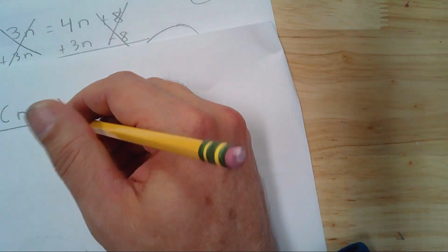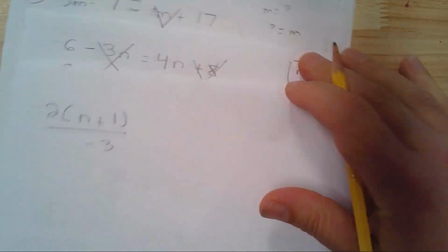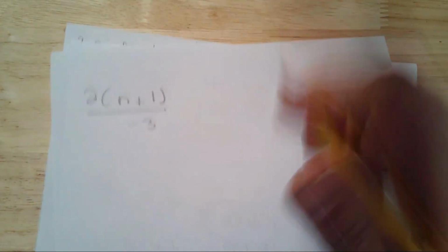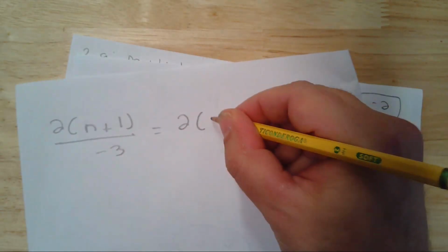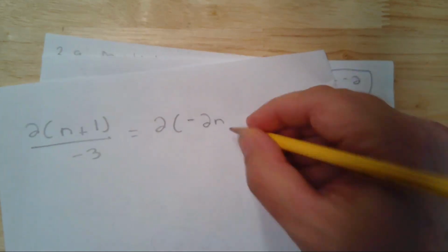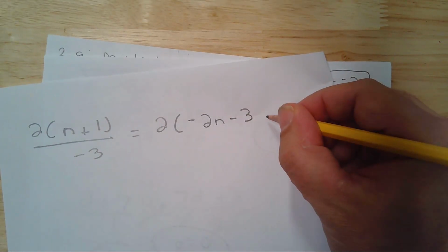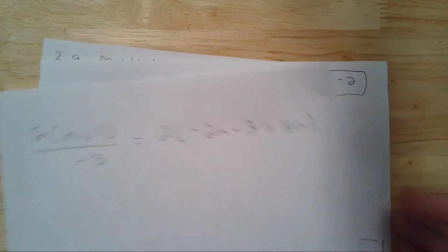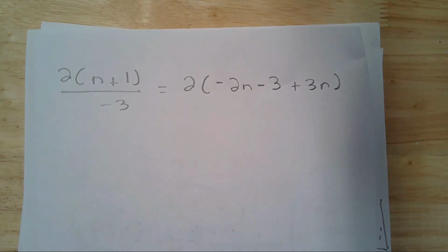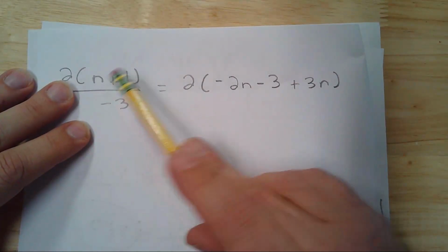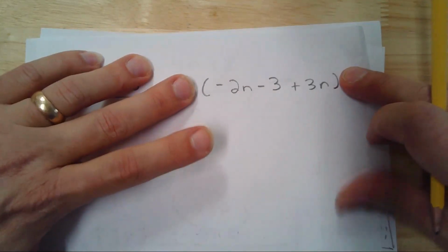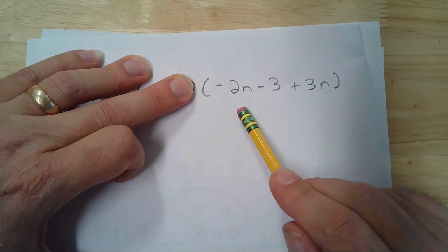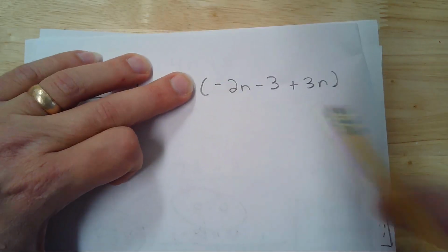(2n + 1)/(-3) = 2(-2n - 3 + 3n). So 2 brackets n plus 1 over negative 3 equals 2 brackets negative 2n minus 3 plus 3n.